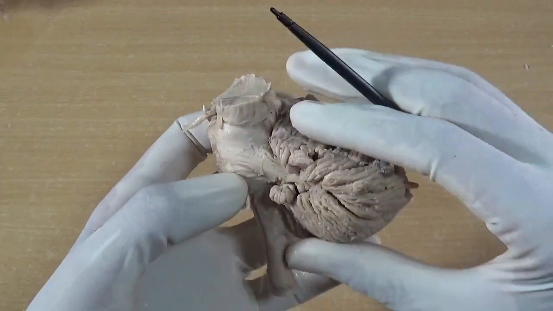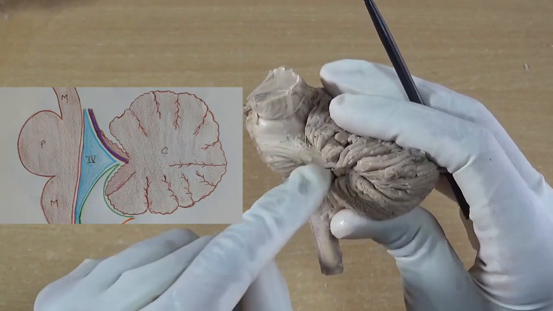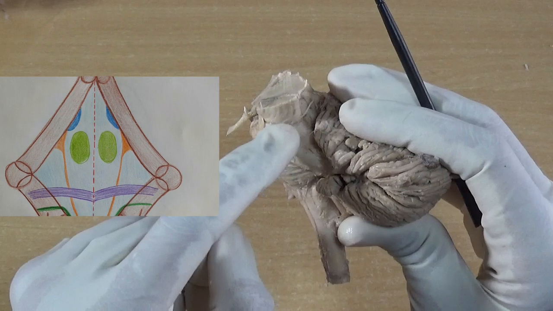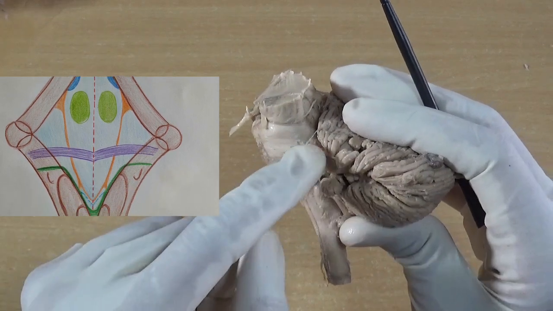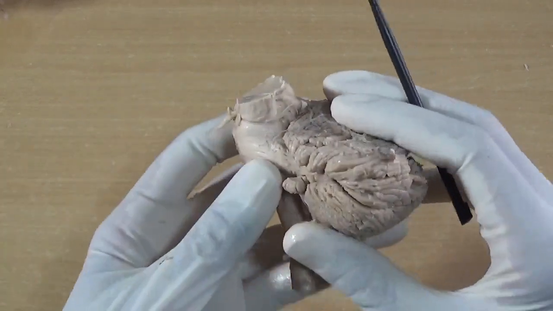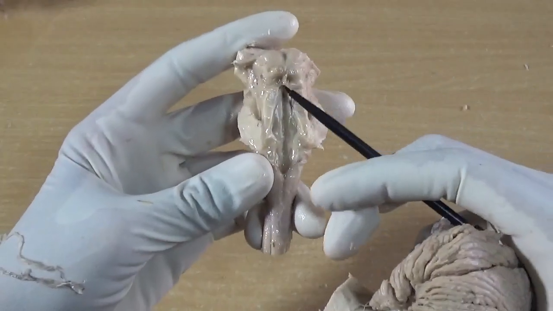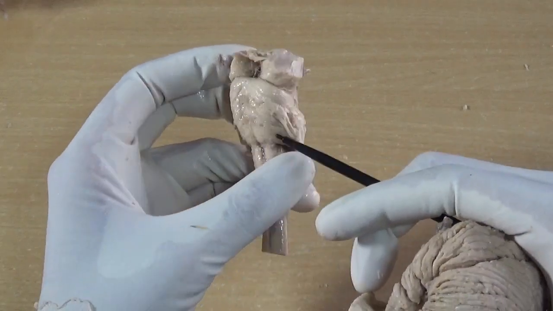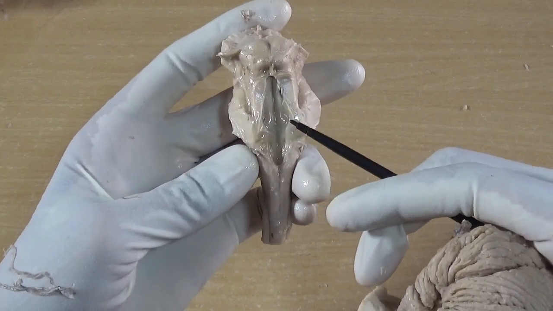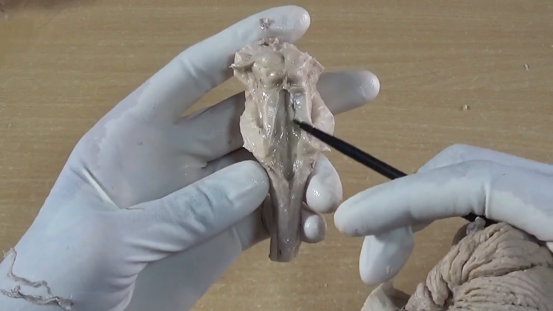Now posteriorly it is related to the cerebellar hemispheres, and in between the pons and cerebellum lies the cavity of the fourth ventricle. So the floor of the fourth ventricle, particularly the upper half, is contributed by the posterior or dorsal aspect of the pons. If we remove this portion of the cerebellum and see it from behind, you can easily make out the posterior surface of the pons. Once we remove the cerebellum, this is how it looks, the dorsal surface of the pons, and that forms the upper half of the floor of the fourth ventricle.